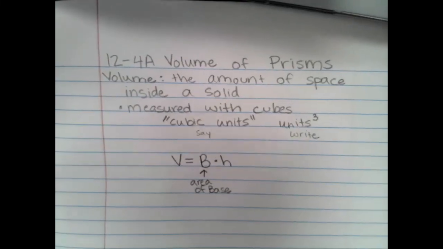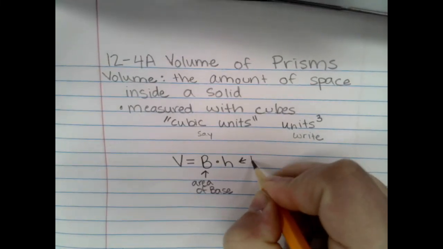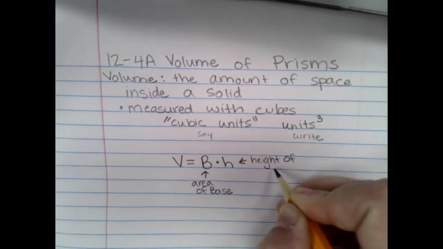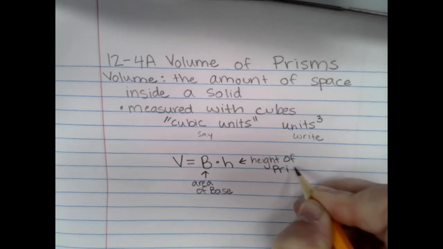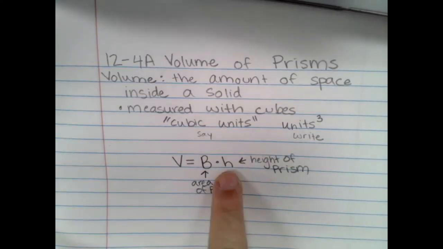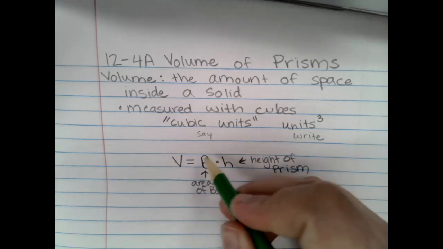And H stands for height. And that's our height of the prism, not the height of the base. Remember, we might see that height a couple times. We might see it in that area formula, but then this height isn't that same. All right, so per usual, I'm going to use 2 colors, one for area of the base and one for my height. So if you want to grab 2 colors, you can. I'm going to use green and purple.